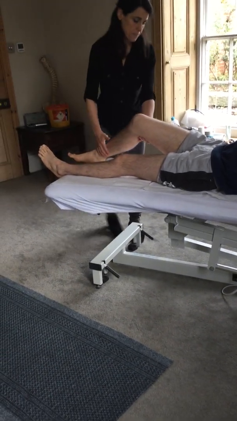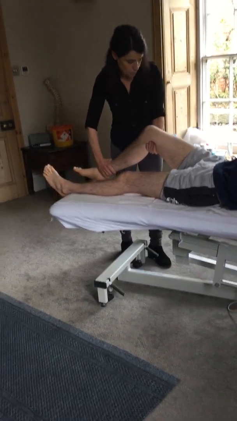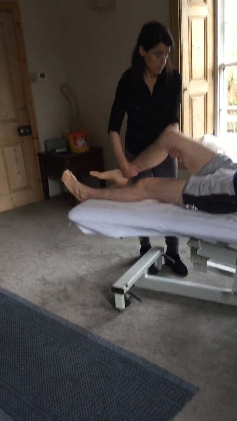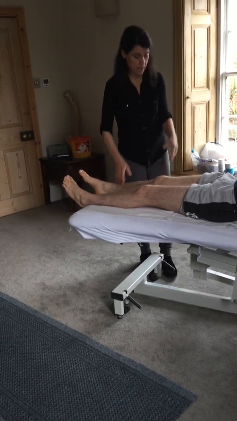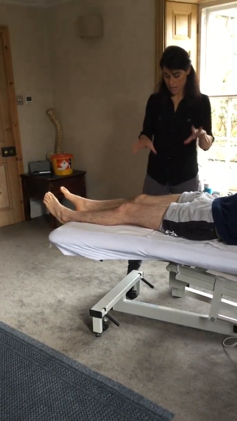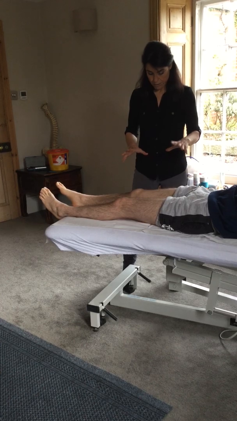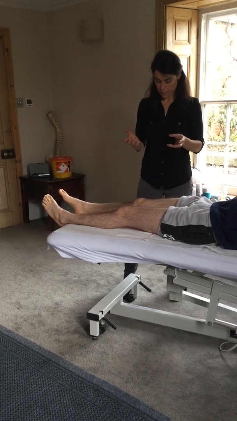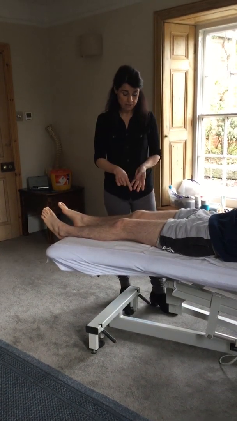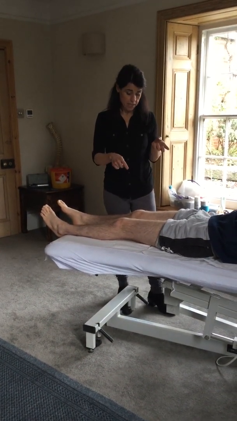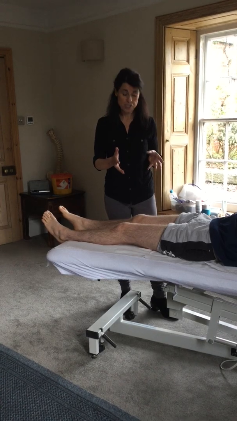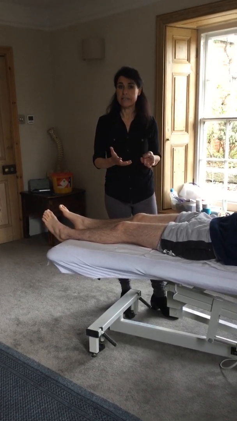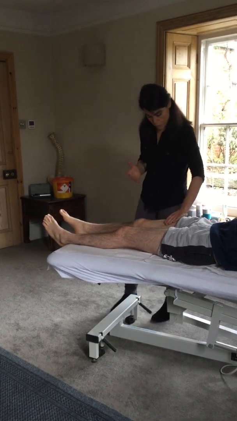That's lovely. So once we've done this, I would then look at some special tests, looking first of all for effusion. So major effusion, an acute hemarthrosis, can be caused by patellar dislocation. It can be caused by an anterior cruciate ligament or a peripheral meniscal injury or intra-articular fracture as well. So important to look for.